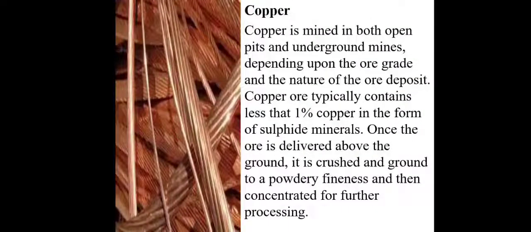Another one is copper. Copper is relatively used in electrical wires. Copper is already used in electrical wires and others. Copper is mined in both open pits and underground mines depending upon the ore grade and the nature of the ore deposit. Ore typically contains less than 1% copper in the form of sulfide minerals. Once the ore is delivered above the ground, it is crushed and ground to a powdery fineness and then concentrated for further processing. So this is copper.